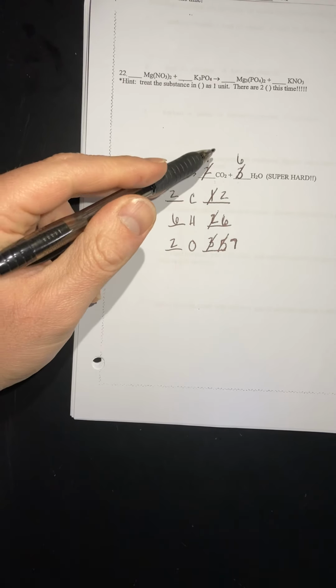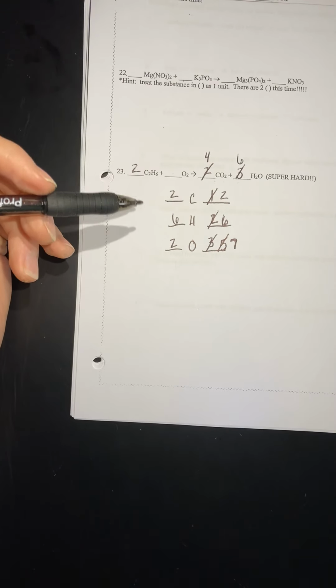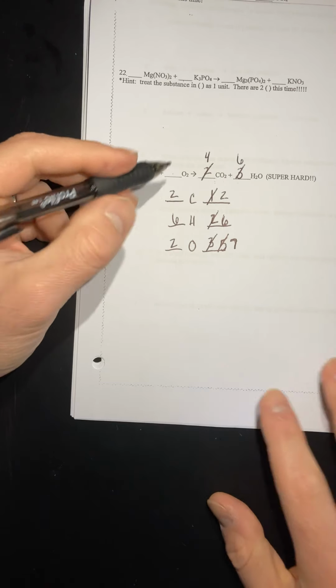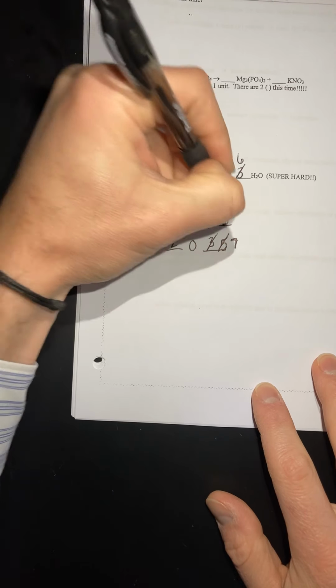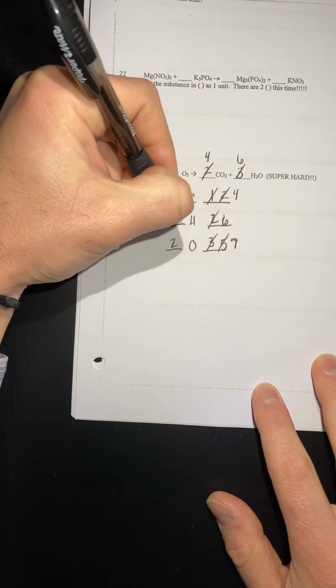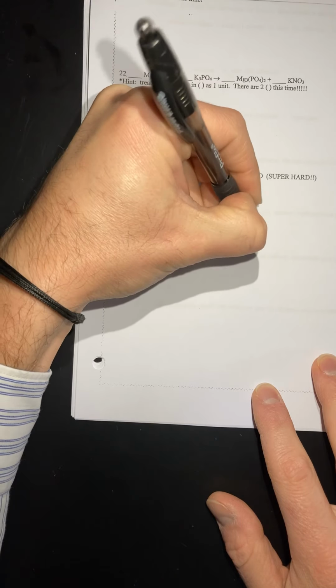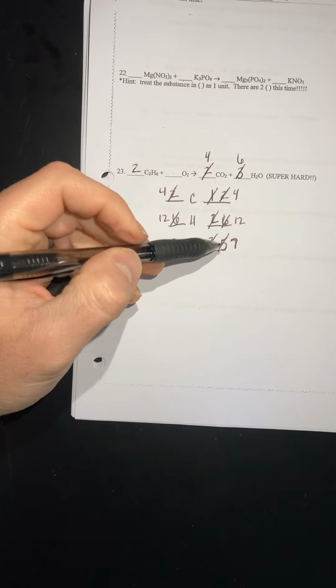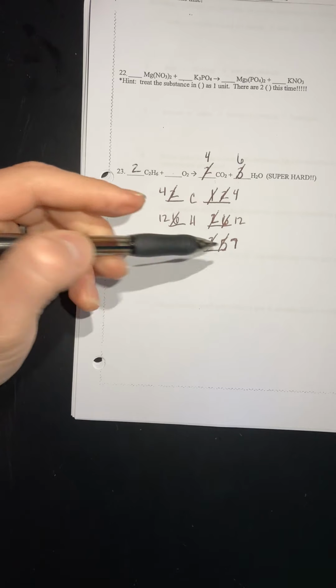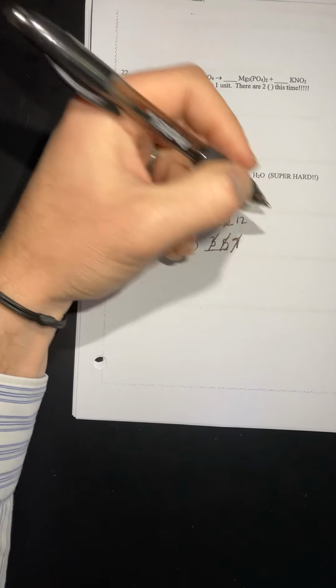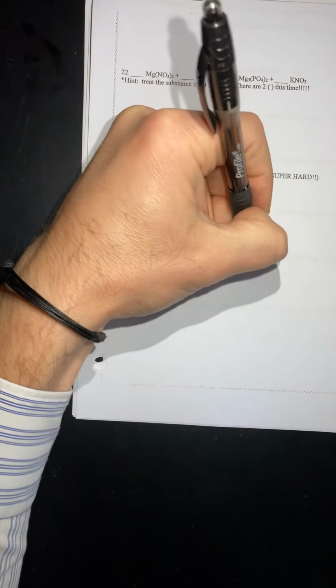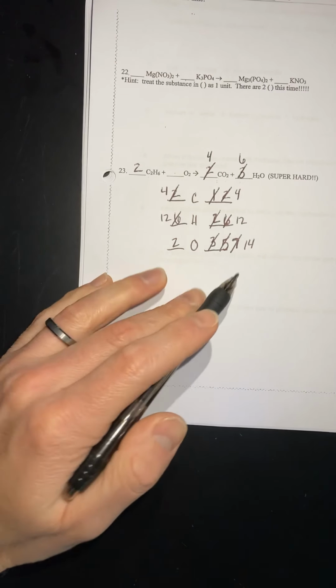Okay, 2, 4, 6, just double everything. That will also double everything down here. Gives me 4 carbons, 12 hydrogens. And then it also doubles the oxygen in the last spot. So it gives me 14 instead of 7. Now that's an even number.